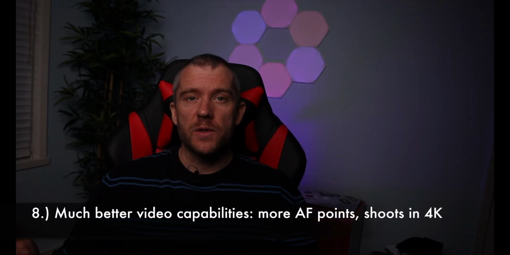The 1DX Mark II also has much better video capabilities. Both of them have dual pixel autofocus, but the 1DX Mark II has considerably more autofocus points. The ATD that I'm using right now only shoots full HD, whereas the 1DX Mark II shoots 4K at 1.6 crop factor, which comes quite handy because you get even closer to the subject and it renders a tremendous amount of detail.